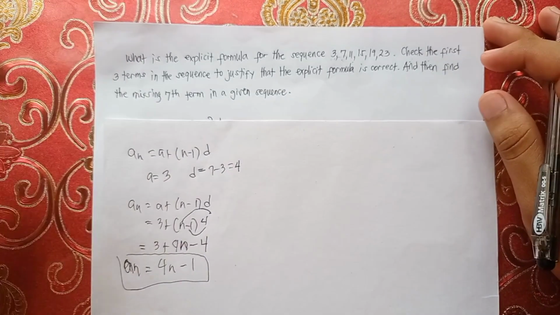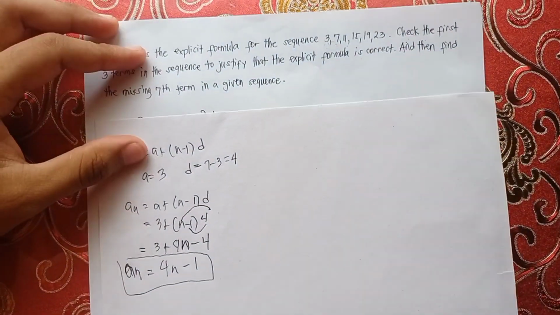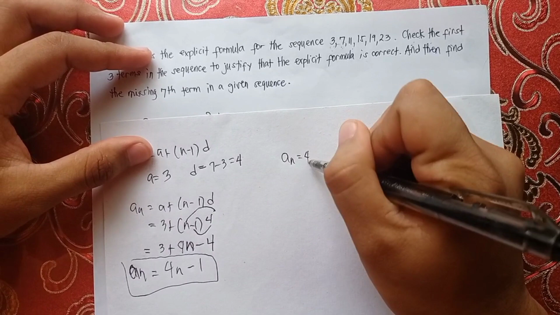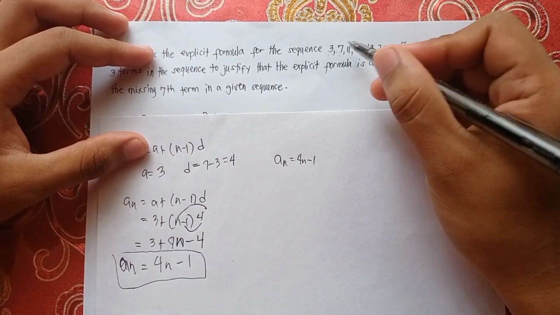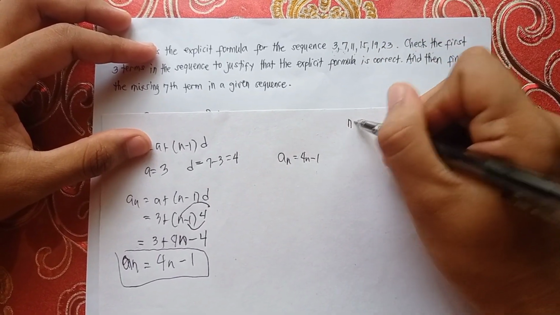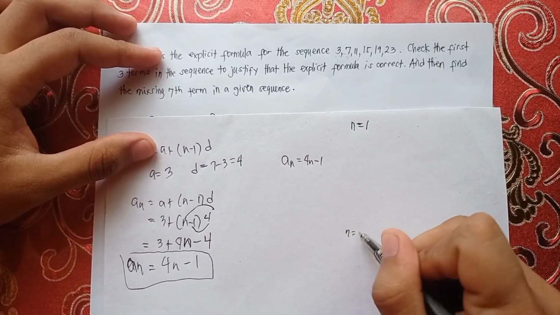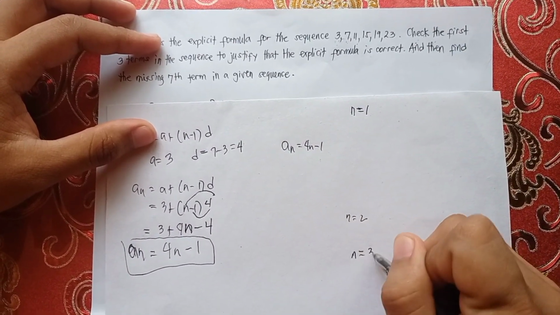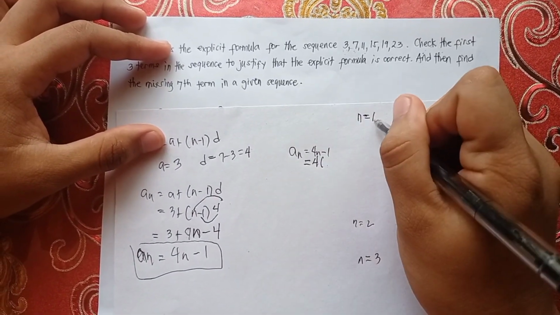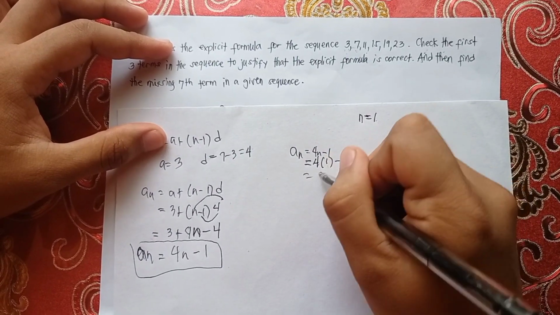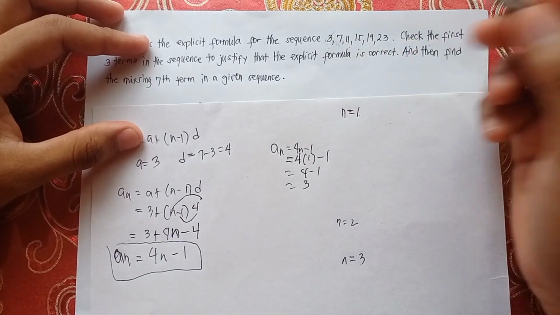So let's go back to the problem. We have to check the first 3 terms in the sequence to justify that the explicit formula is correct. By this explicit formula, a sub n equals 4n minus 1, we have to check if the first terms in the given sequence, which are 3, 7, 11, are correct. So let n equal 1, then n equal 2, then n equal 3. We just substitute the values. 4 times 1, which is the first term, 4 minus 1 is equal to 3. Therefore, the first term is correct.